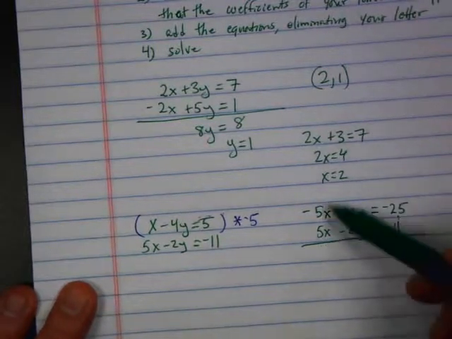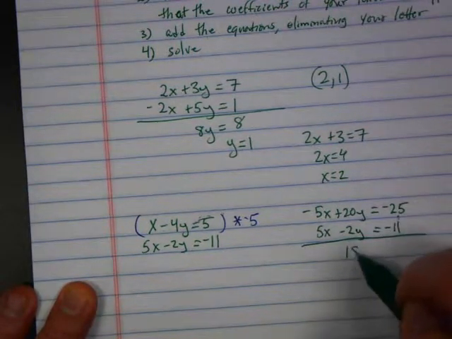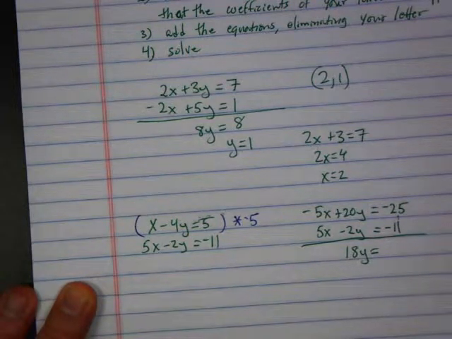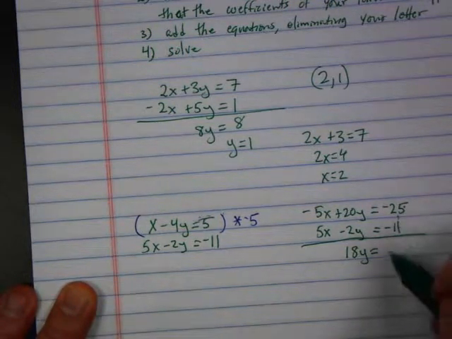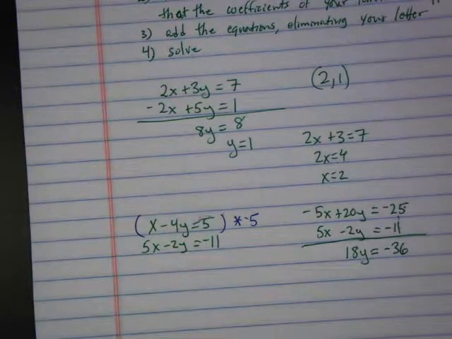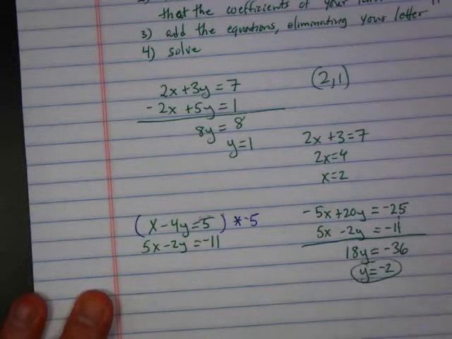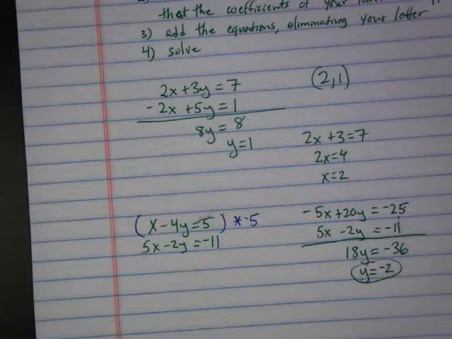I add. The x's add to 0. 20y minus 2y, 18y. Negative 25 minus 11, negative 36. Divide by 18. Y is negative 2. Last step. Plug it in for y.